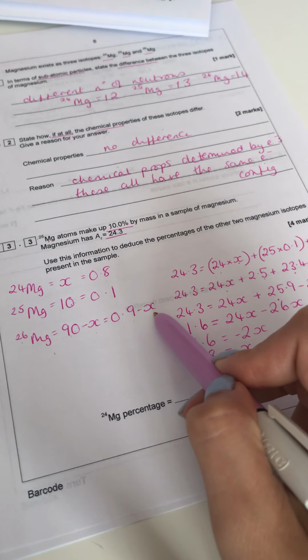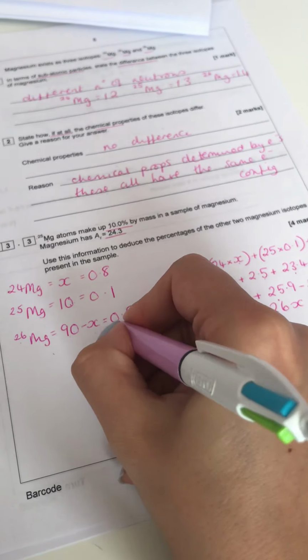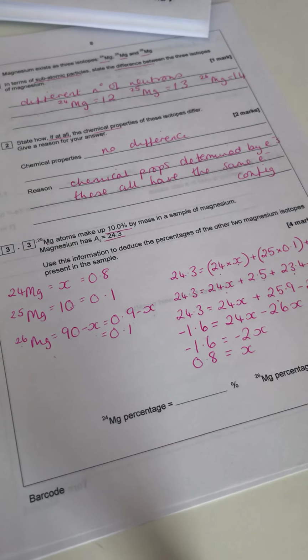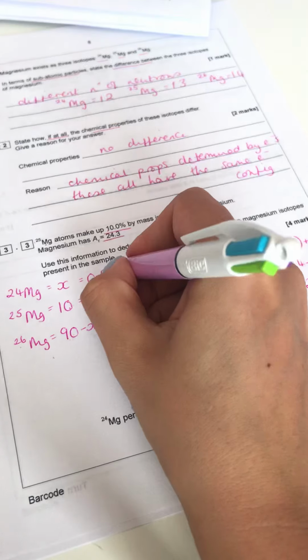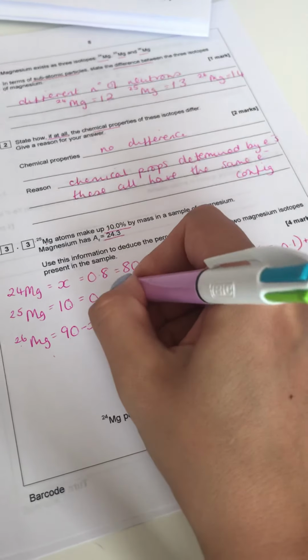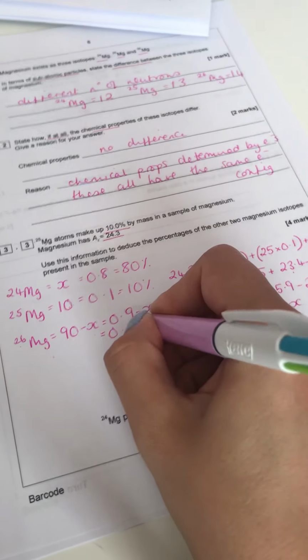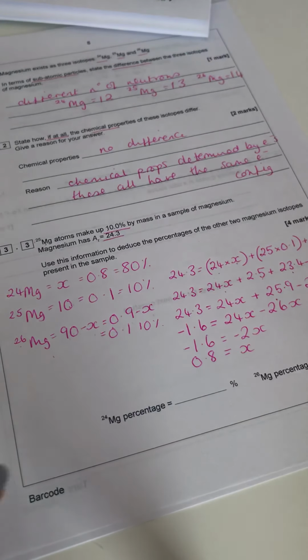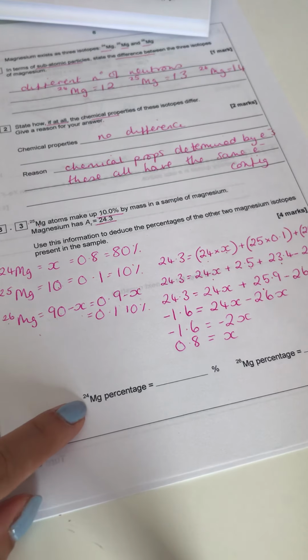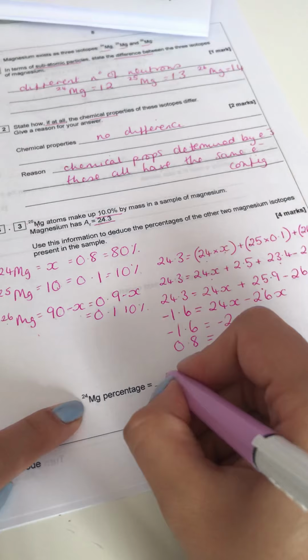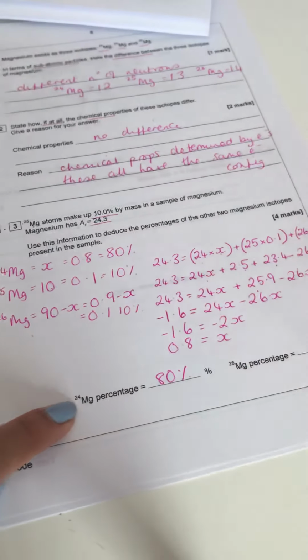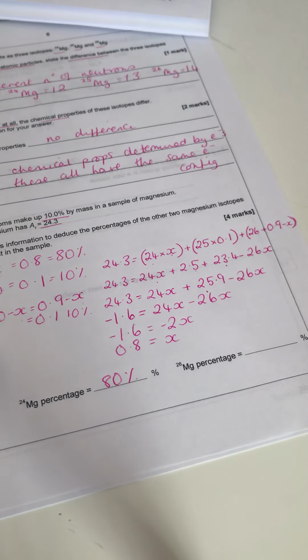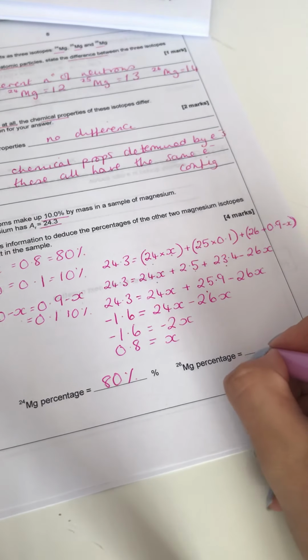X had a value of 0.8, so this will be 0.1. Now to turn those back into percentages, I'm going to have 80% of this, 10% of this, and 10% of this. So my final answer is my percentage of 24 magnesium is 80%, and my percentage of 26 magnesium is 10%.